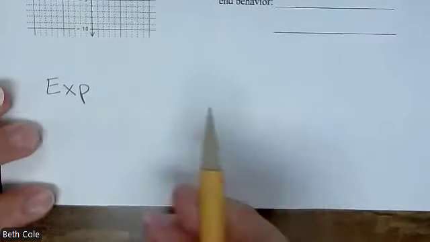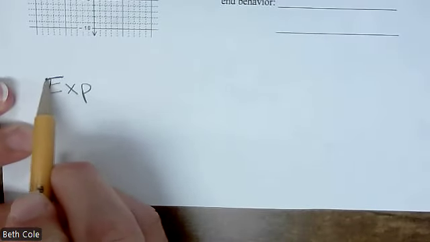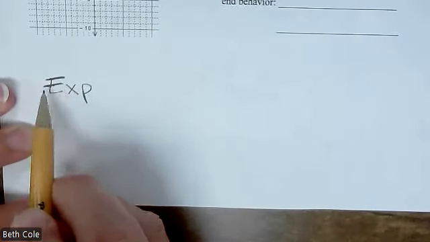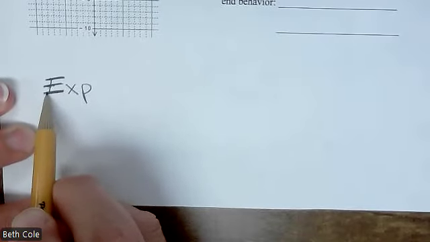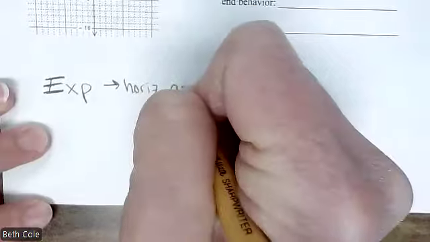Exponential. Do you see how the letter E has 3 horizontal lines in it? Do you see that? All right, so exponential has the horizontal asymptote.